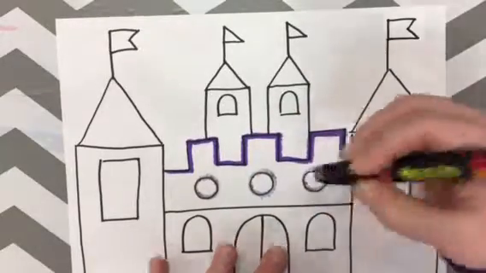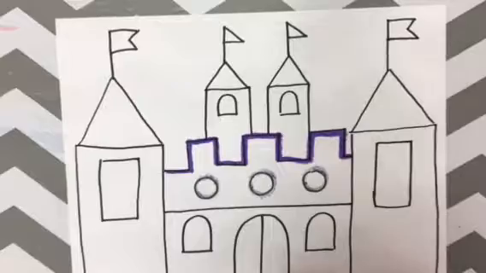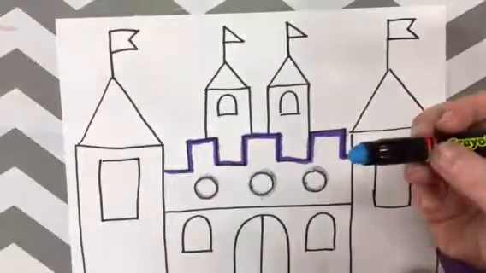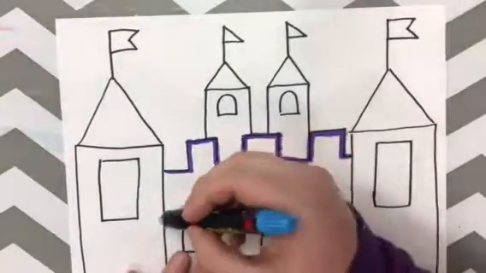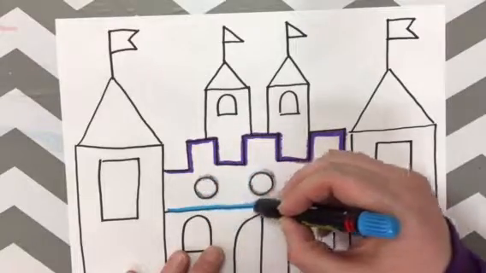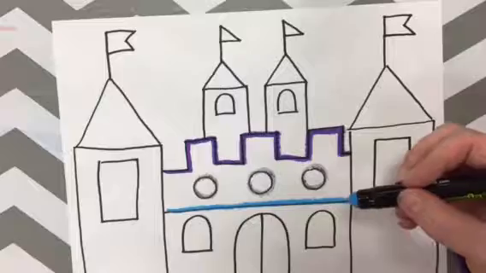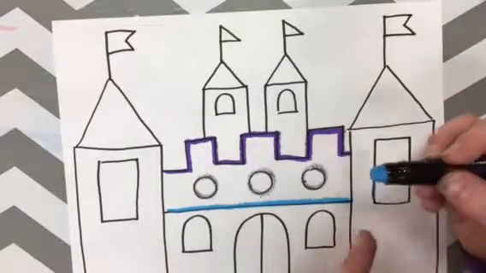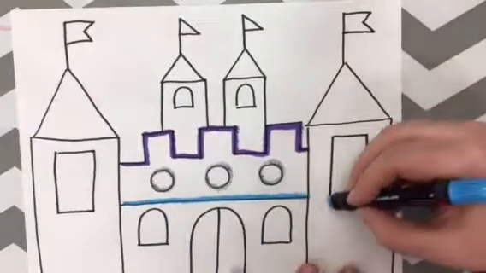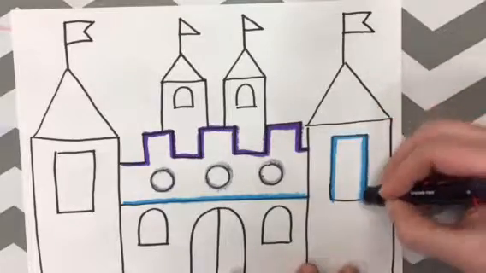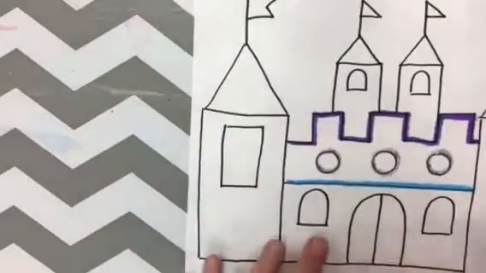Now make sure you don't push too hard with these because they're pretty soft, just like those oil pastels we used for our Starry Night Snowman before Christmas break. If you push really hard, you're going to smash that oil pastel up, and we don't want to smash it. We want them to be really nice so we can trace our whole castle.